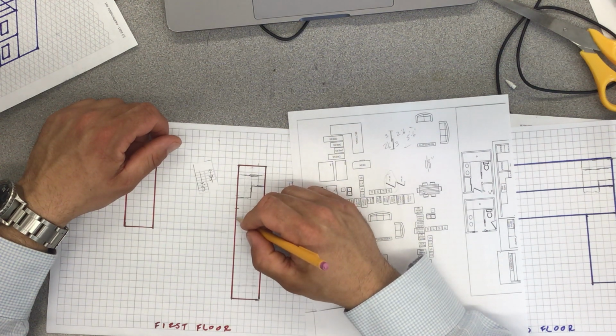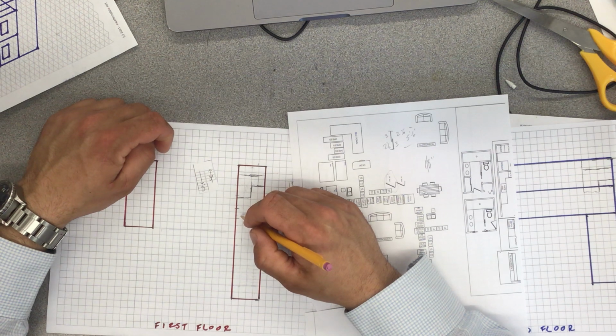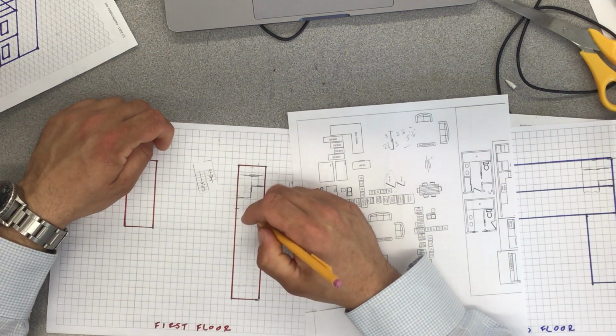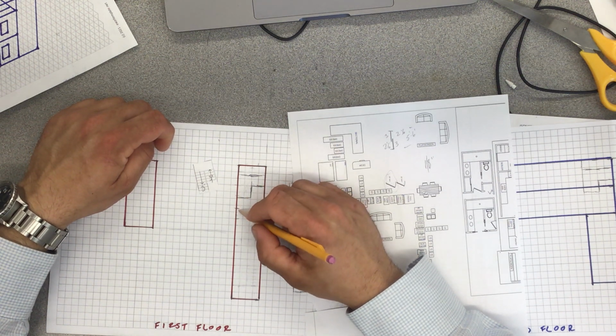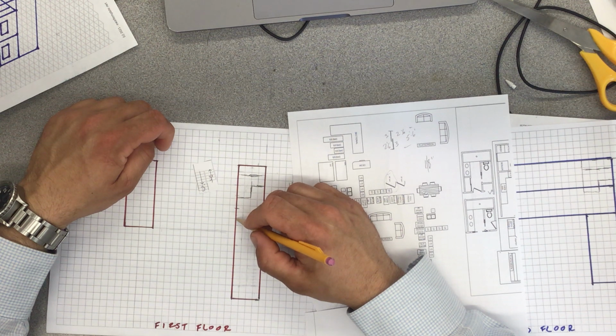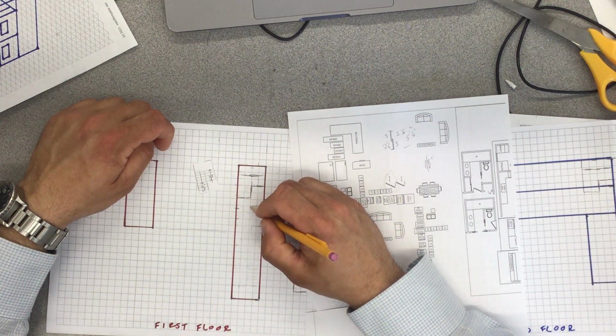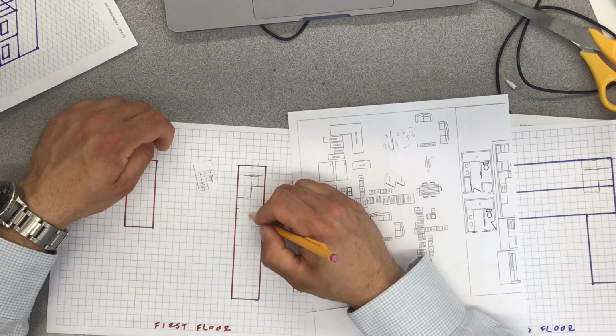I'm going to make my door swing in. It always swings in on an exterior door. It does not swing out, okay? When you swing your door in, do I swing it in with the door swinging towards the stairs, or do I swing in with the door going over the stairs?